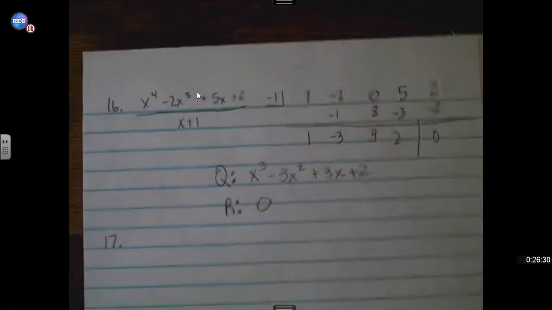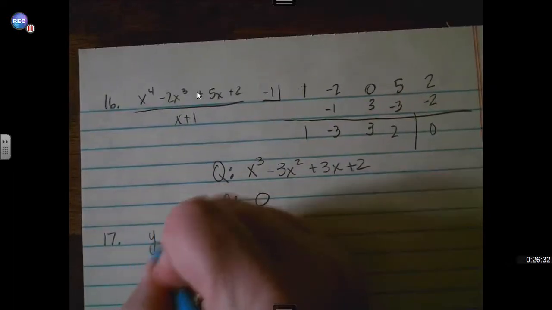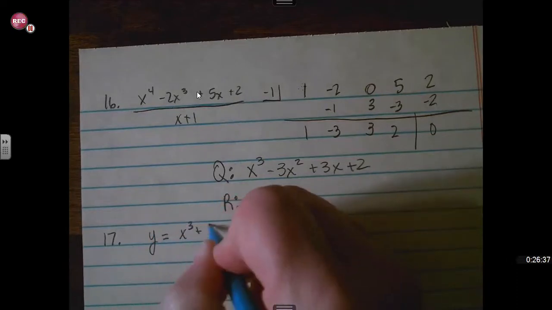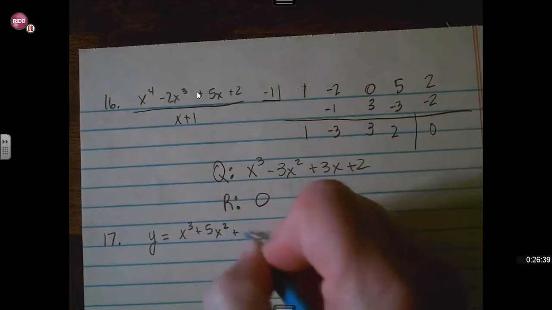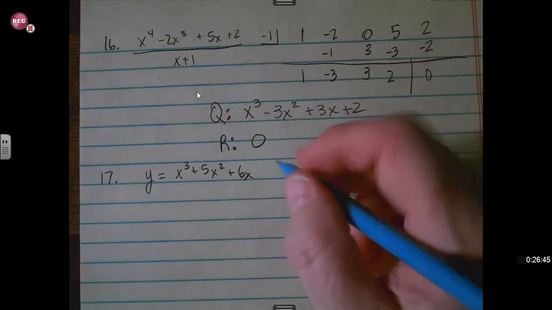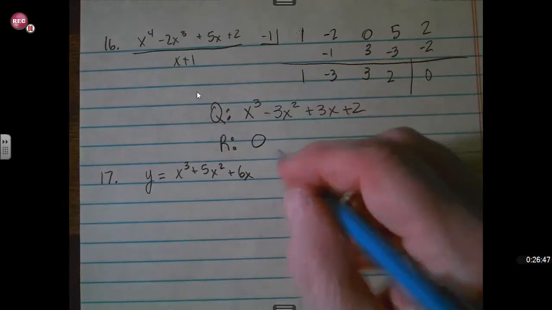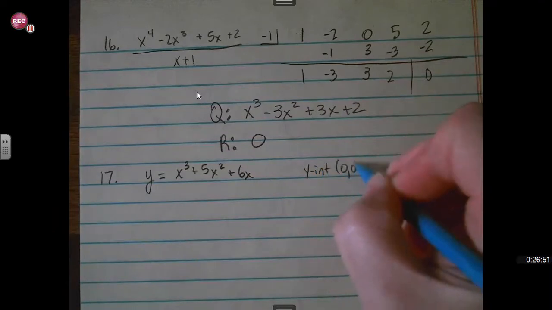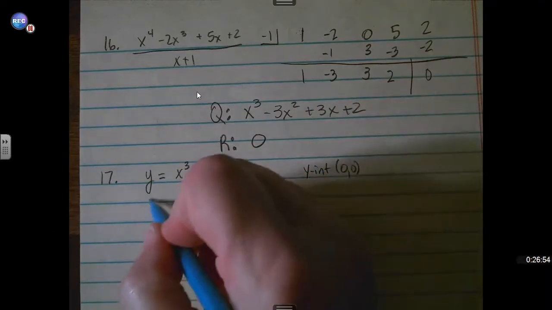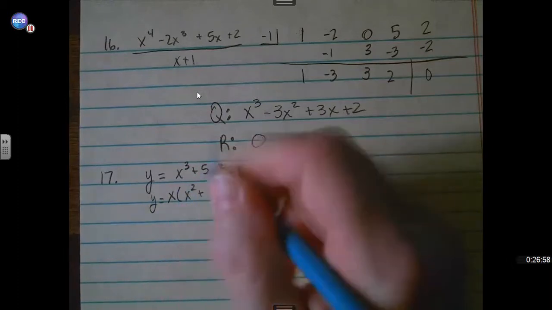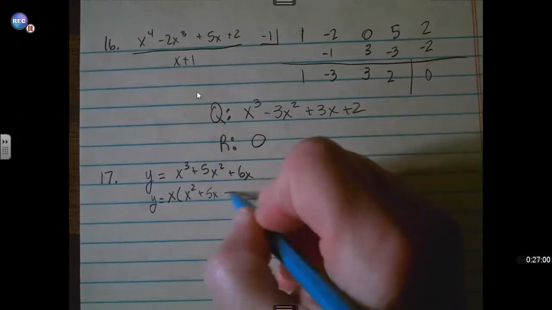17. Sketch the graph of y equals x cubed plus 5x squared plus 6x. And then state all the intercepts. One intercept will be 0, 0. All right, that's the y-intercept. And then we can take out a greatest common factor of x and be left with x squared plus 5x plus 6.